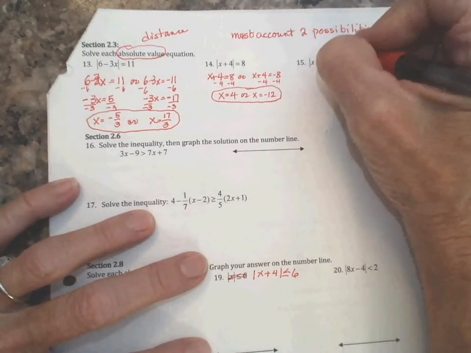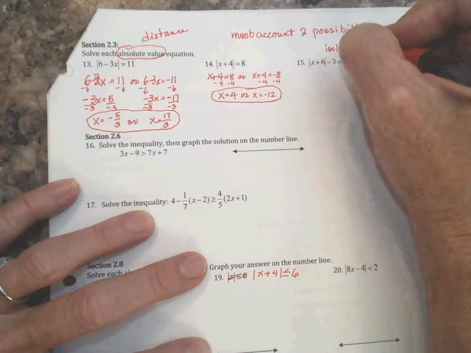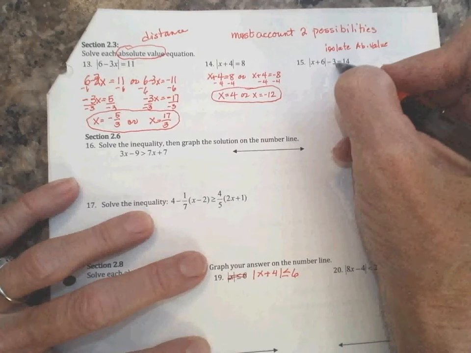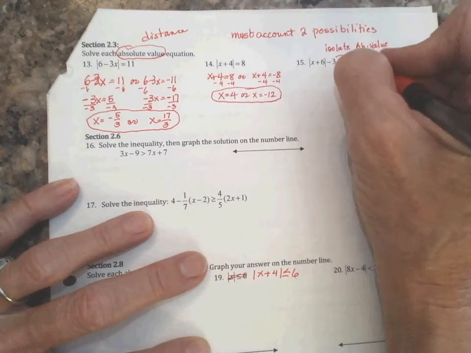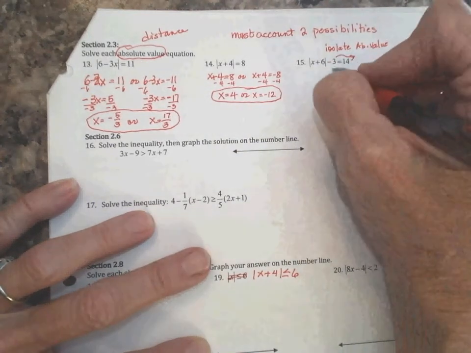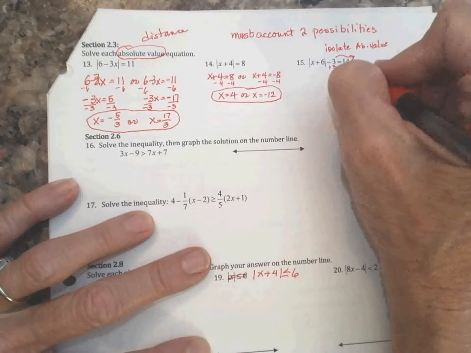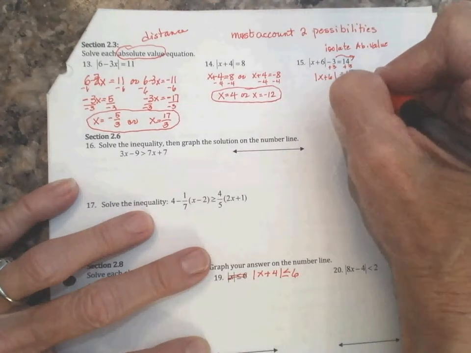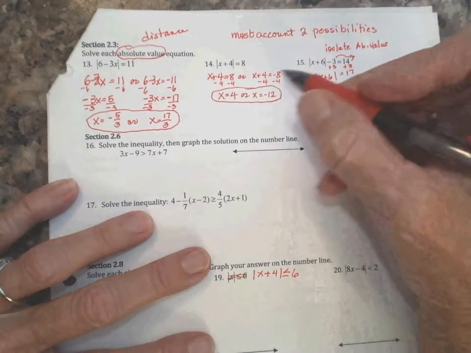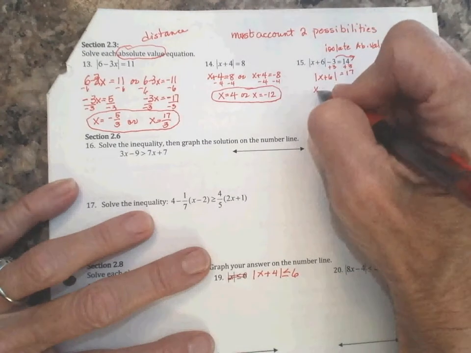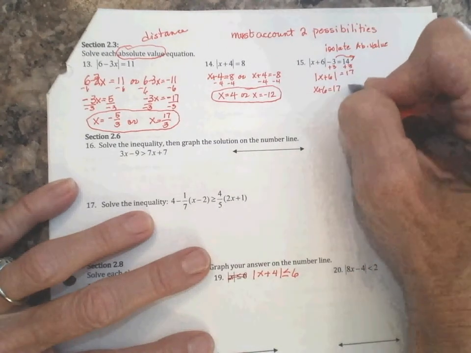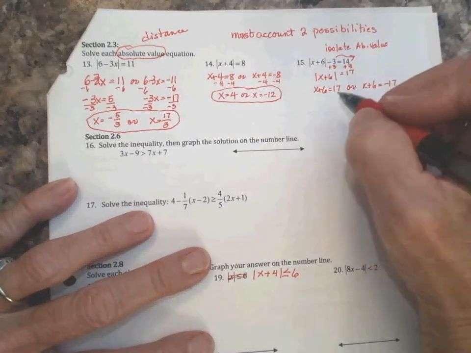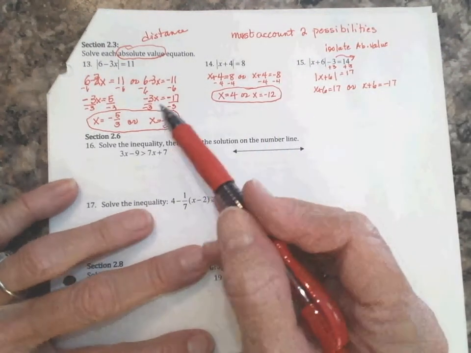Number 15 is a little bit different because one of the things you have to do is isolate the absolute value. The absolute value here has a negative 3 with it. So that negative 3's got to move out of the way first before you can work anything. So add 3 and make it x plus 6 in absolute value bars equals 17. Then you work the problem just like we did here. So you're going to have x plus 6 equals 17, or x plus 6 equals negative 17.